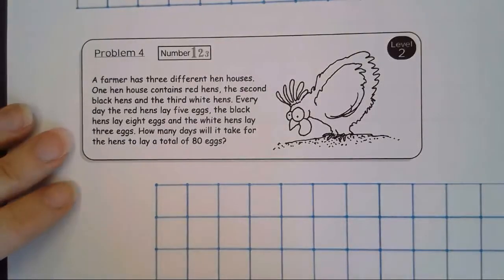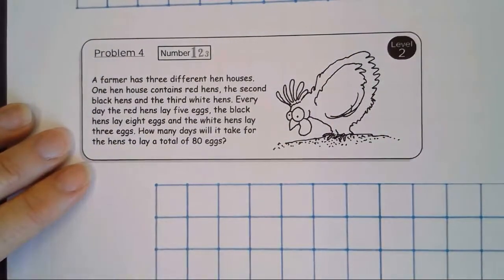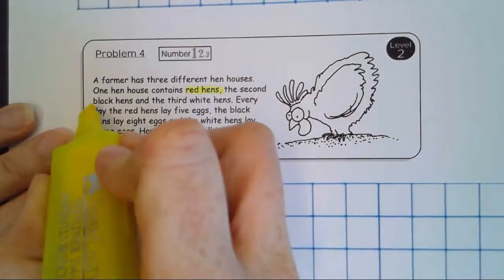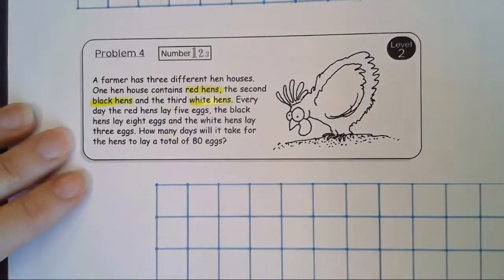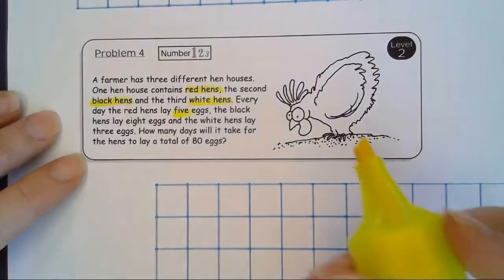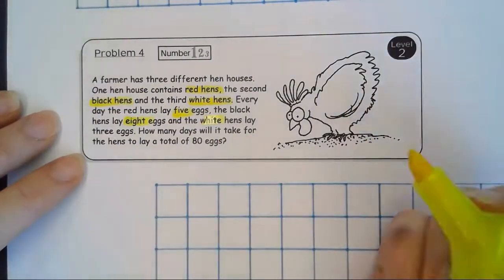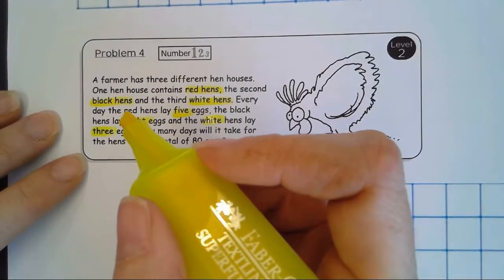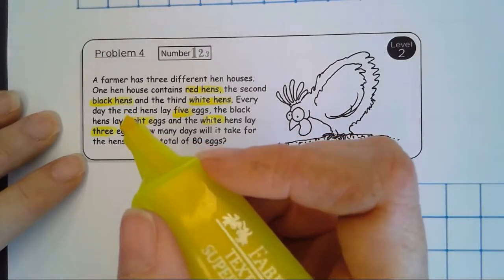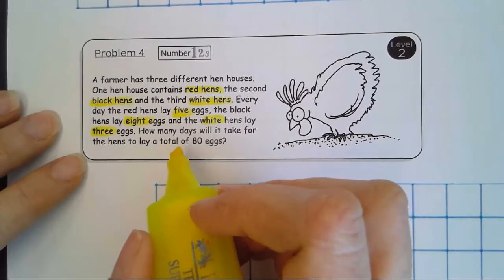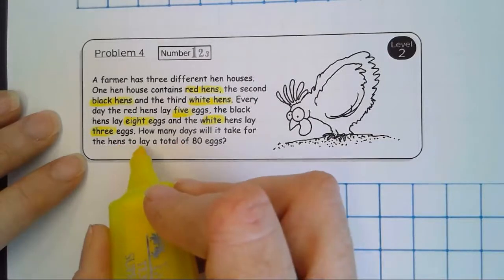So a farmer has 3 different hen houses. One house contains red hens, the second black, the third white. Every day, the red hens lay 5, the black lay 8, the white lay 3. How many days will it take for the hens to lay a total of 80 eggs?